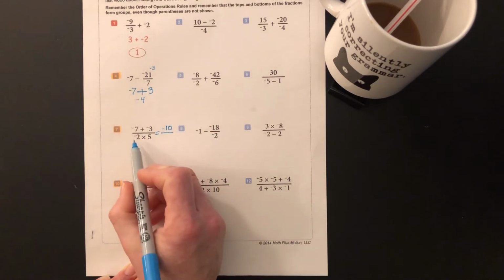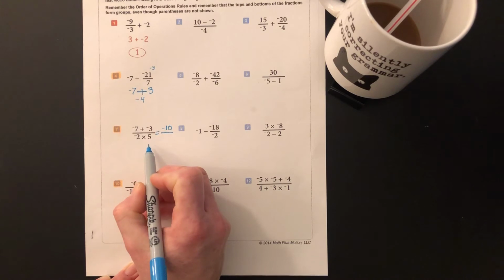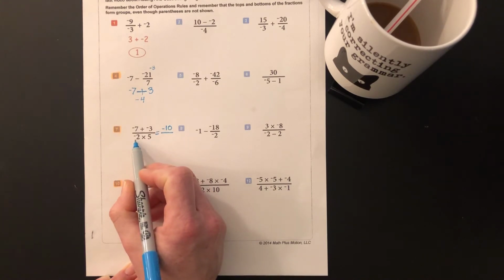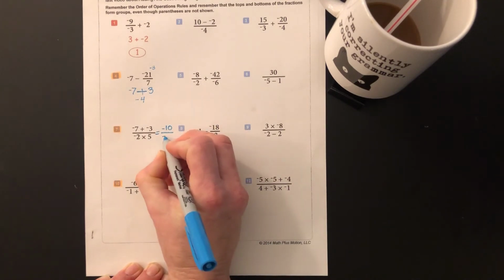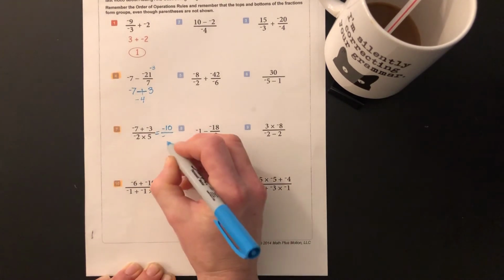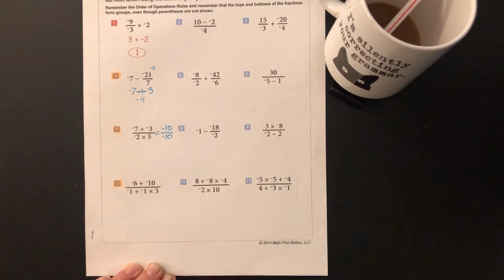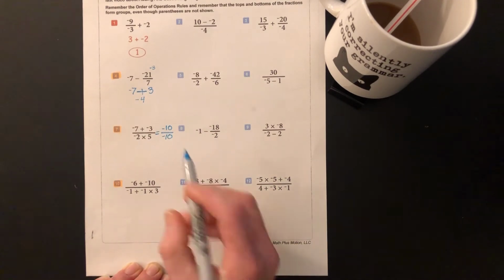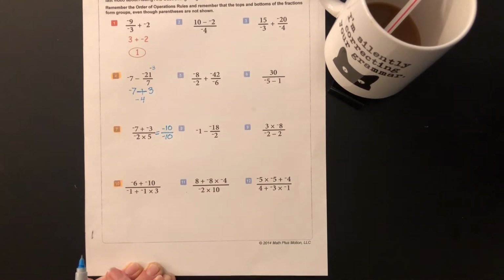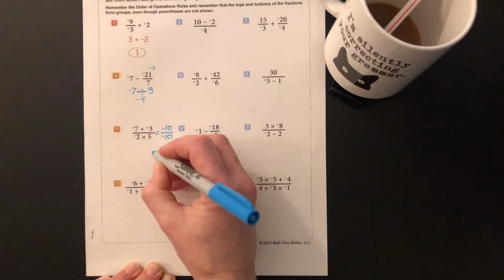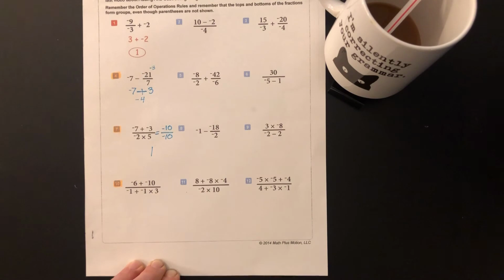Then down here I have negative 2 times 5. A negative times a positive is a negative. 2 times 5 is 10. So now I'm left with negative 10 divided by negative 10, which gives me 1, positive 1. Move on down to number 10.